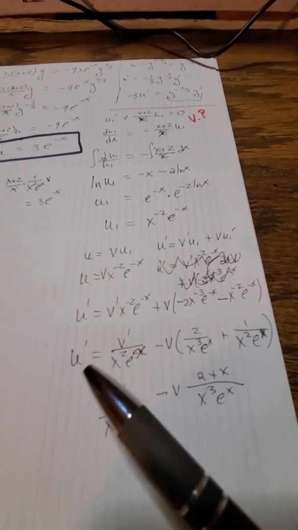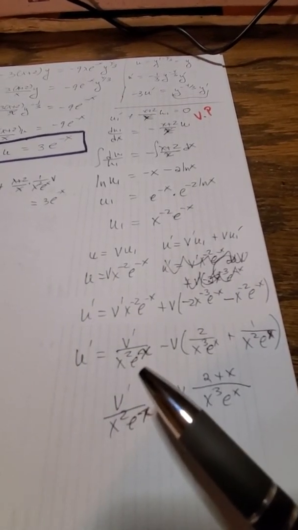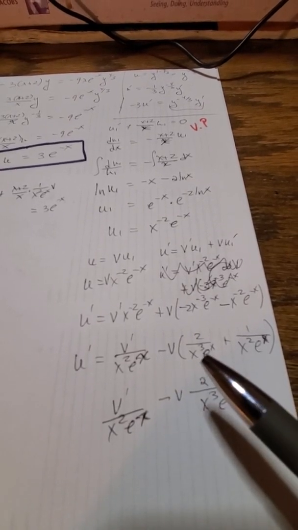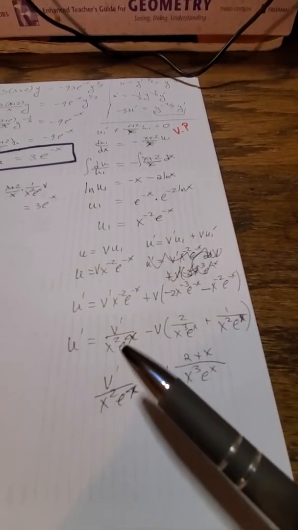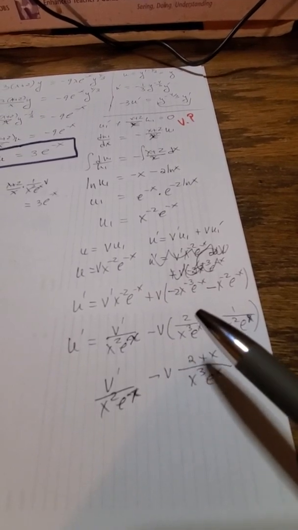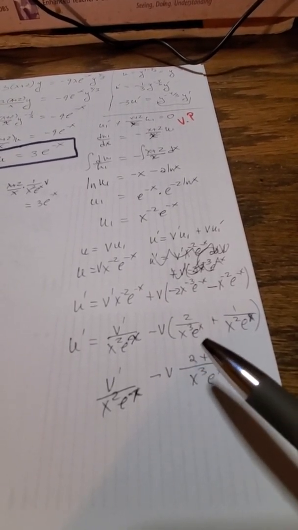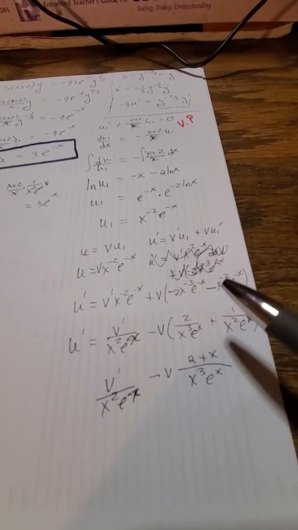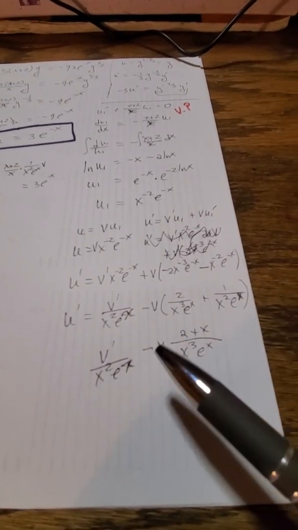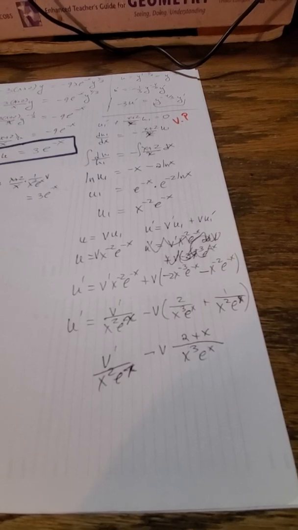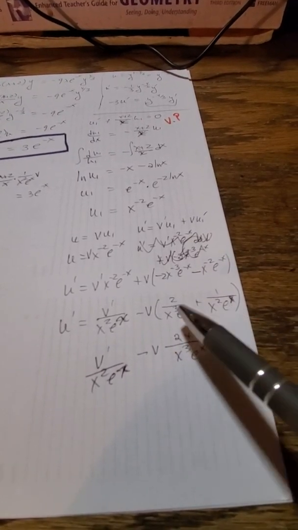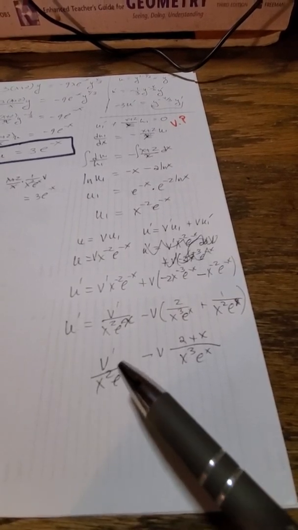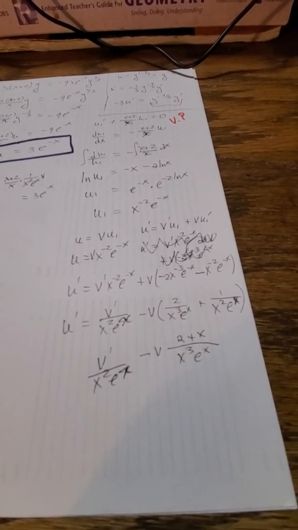Just cleaning it up a little bit, u prime is equal to v prime over x squared e to the x, minus v times 2 over x to the third e to the x plus 1 over x squared e to the x. I'm just kind of rewriting and getting rid of all the negative exponents. Don't even ask me why. Now I just take these two guys over here and combine them into one fraction. So u prime is equal to v prime over this minus v times that big fraction.